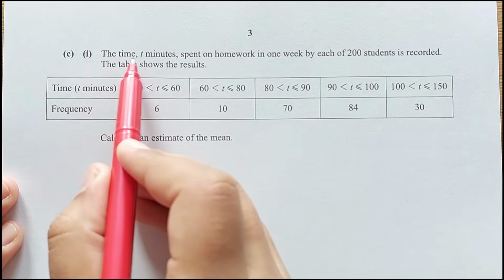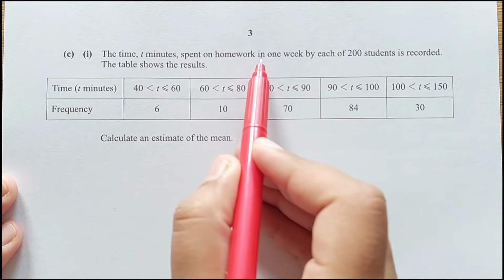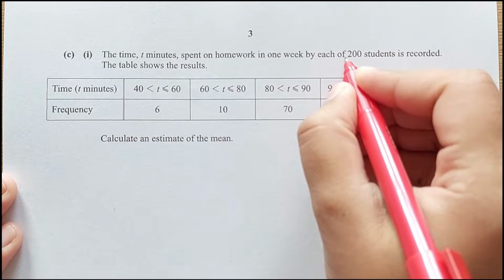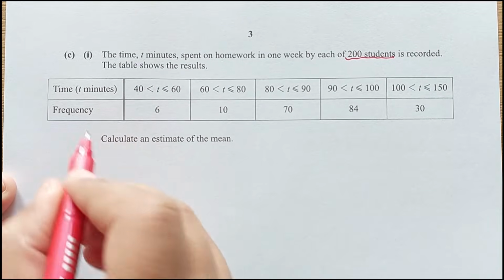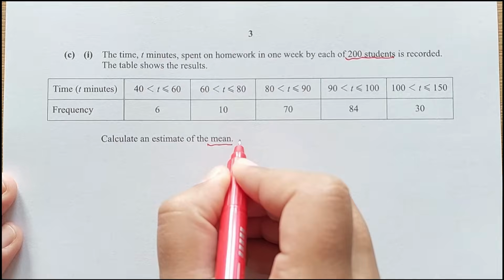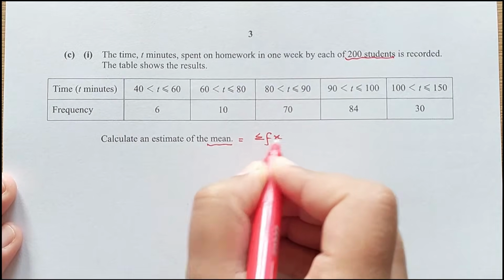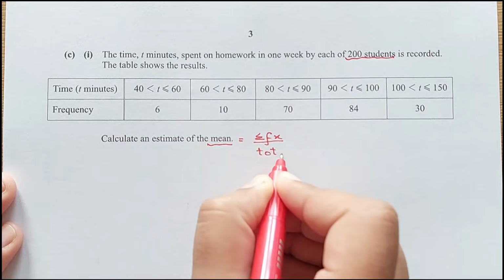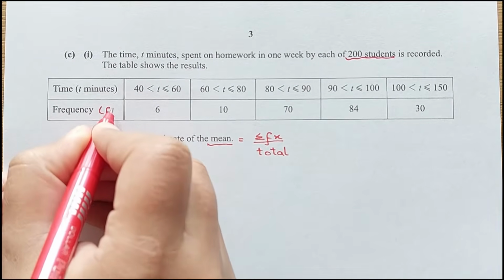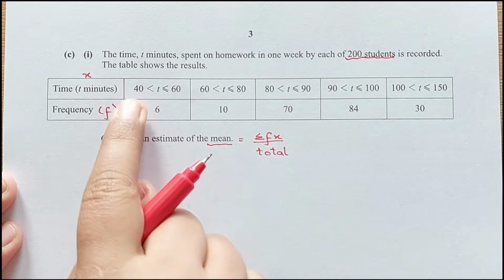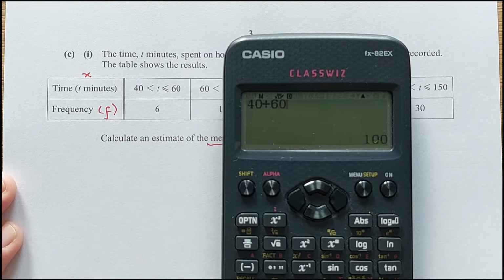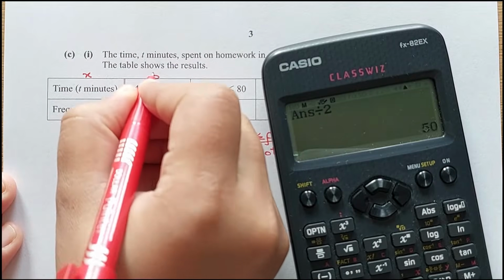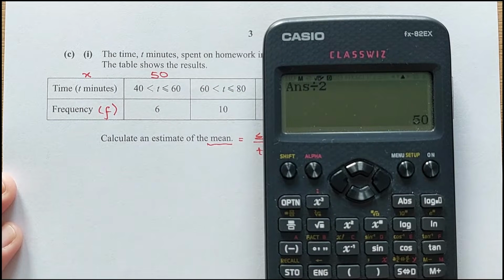Now for part C1, the time t minutes spent on homework in 1 week by each of 200 students is recorded. The table shows the results, time t minutes and the frequency. Calculate an estimate of the mean. The formula for the mean is the sum of fx divided by the total. The total number of students is 200. So this is f. Now what is x? x is the midpoint of the intervals. The midpoint of 40 and 60 we can find by doing 40 plus 60 divided by 2. So the midpoint is 50 for this interval. And for the next midpoint we do 60 plus 80 divided by 2, which is 70.